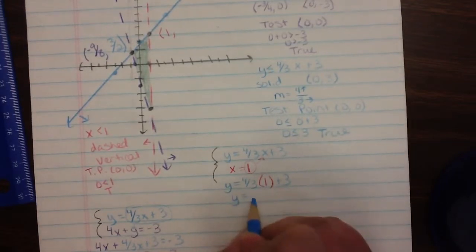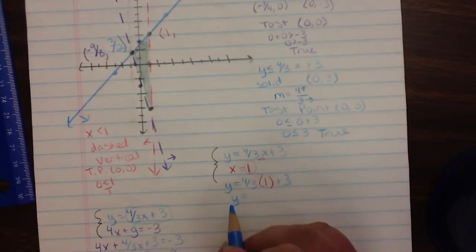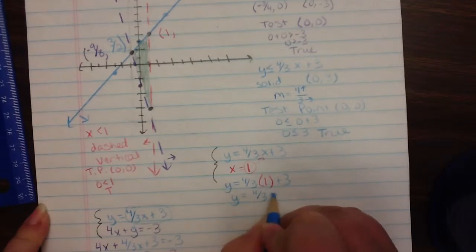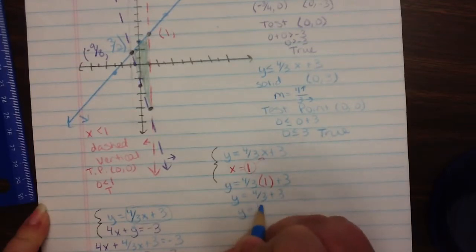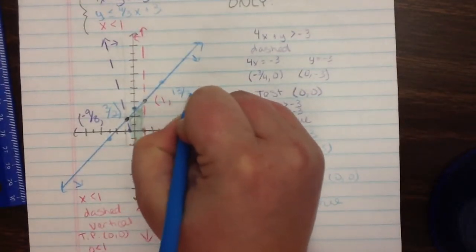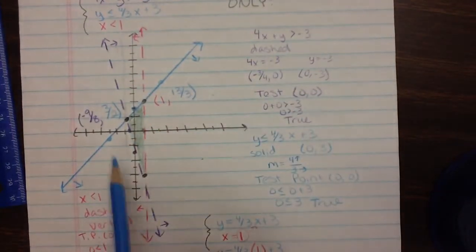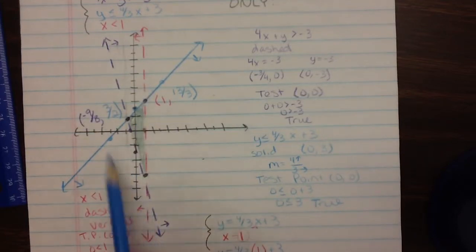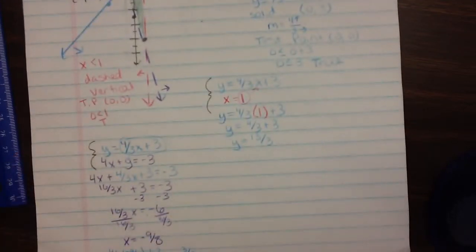So y equals 4/3 plus 3, which is 13/3. So 13/3. Again, remember to leave that as an improper fraction. So we have two of my intersection points.